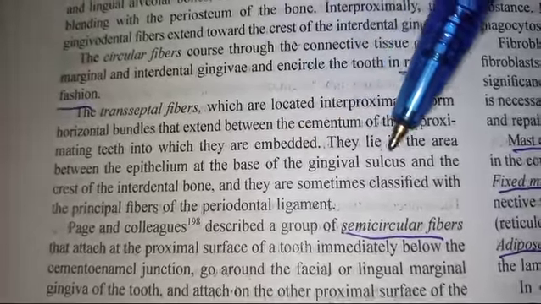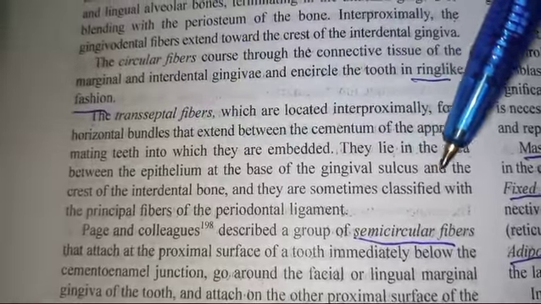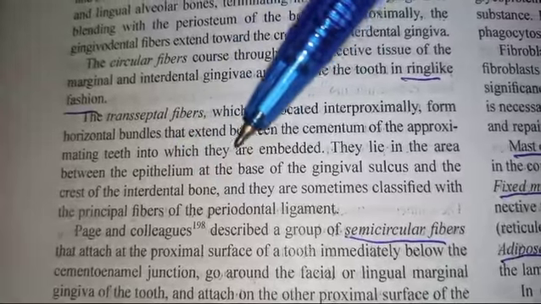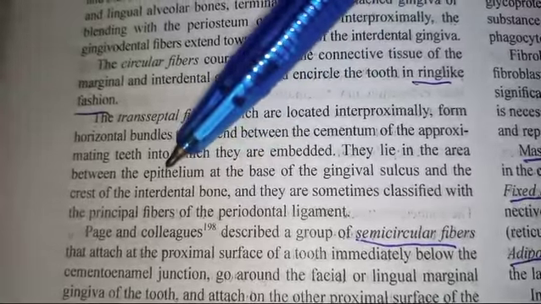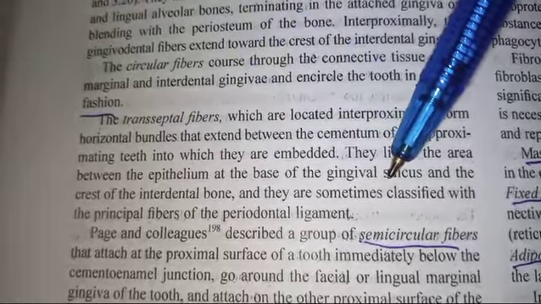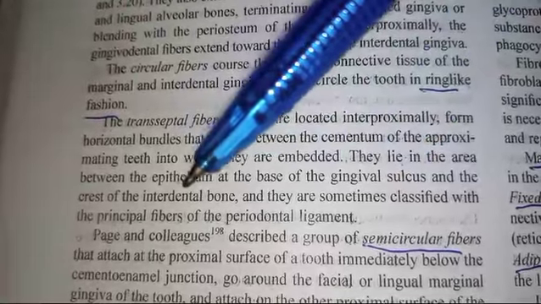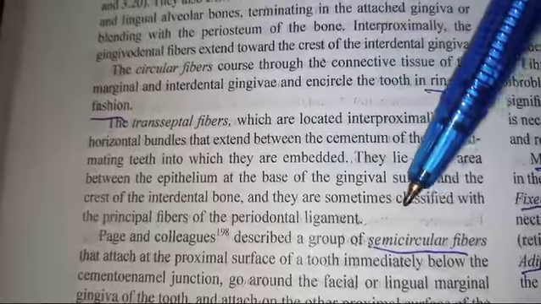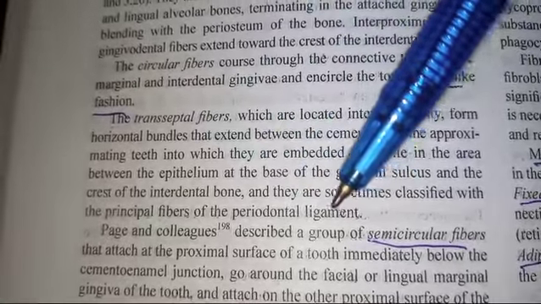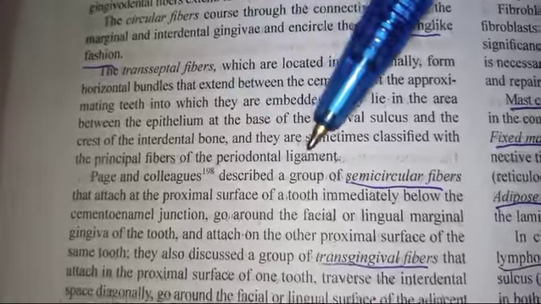Very important: they lie in the area between the epithelium at the base of the gingival sulcus and the crest of the interdental bone. So they are saying that its location is between the epithelium at the base of the gingival sulcus and the crest of the interdental bone, and they are sometimes classified with the principal fibers of the periodontal ligament. Meaning they are also classified with the principal fibers of the periodontal ligament.